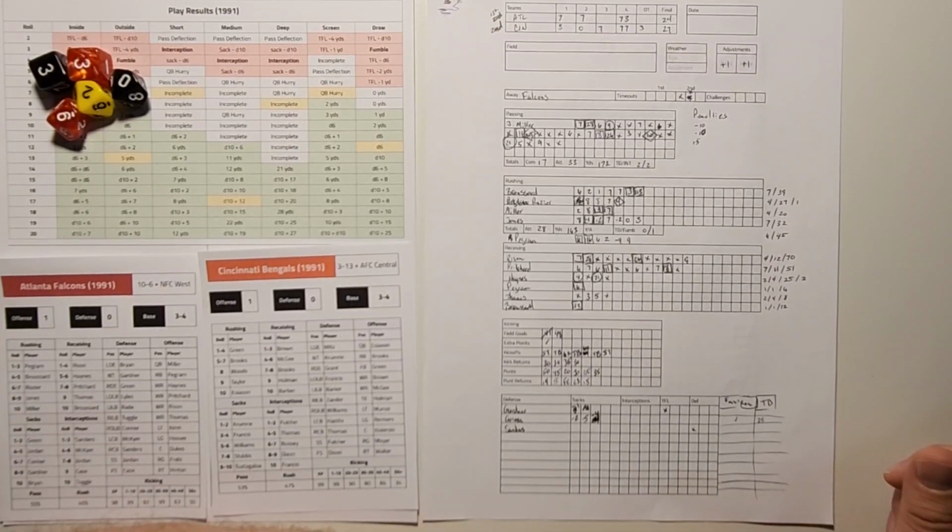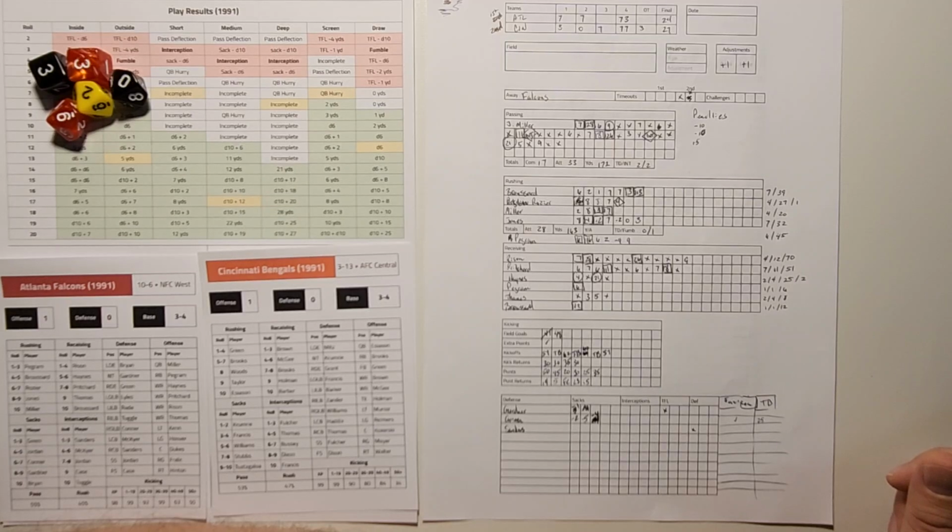I got to get going, but it's 27-24. That is Cincinnati over Atlanta in overtime in this 1991 version.